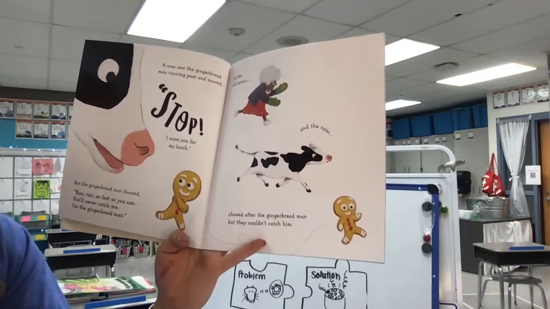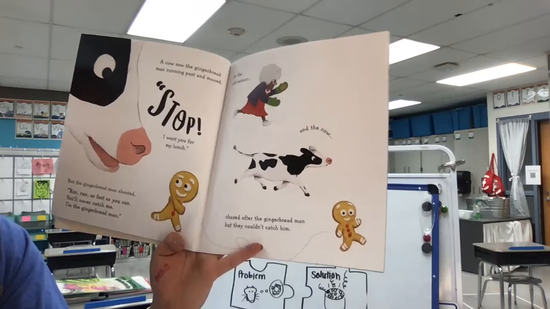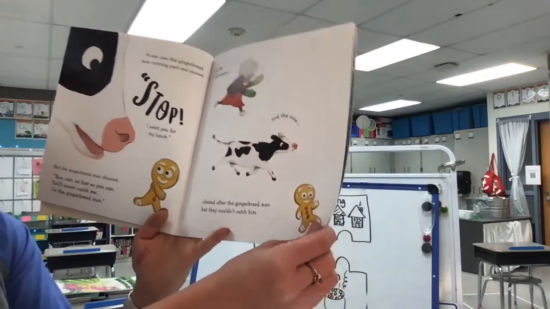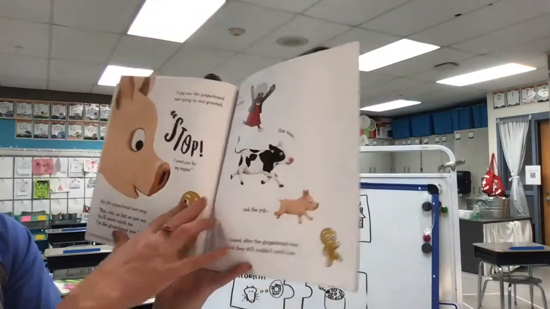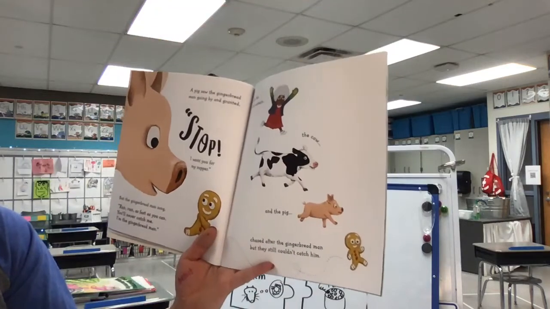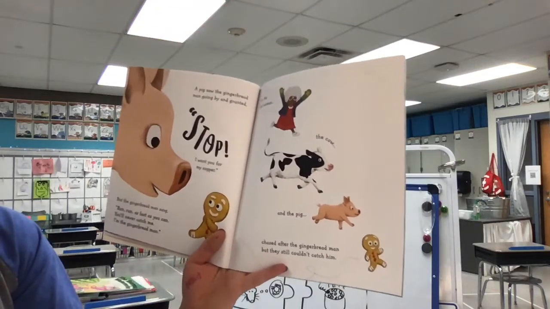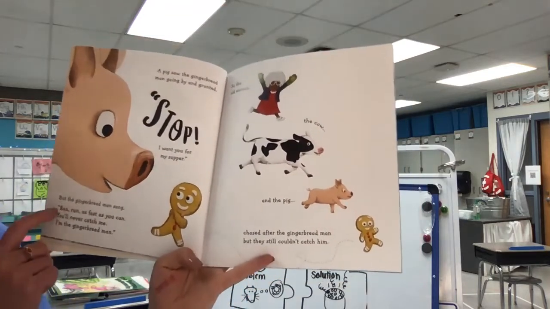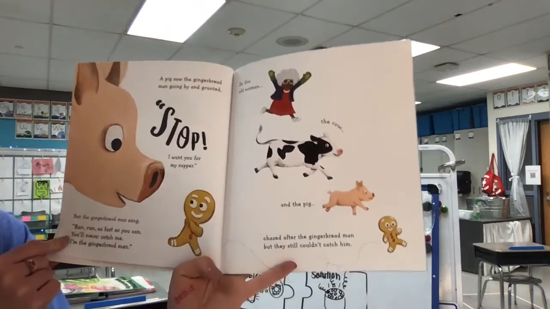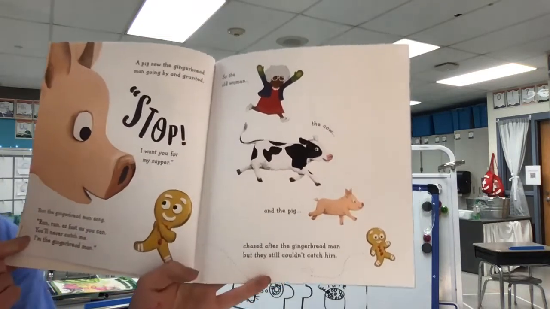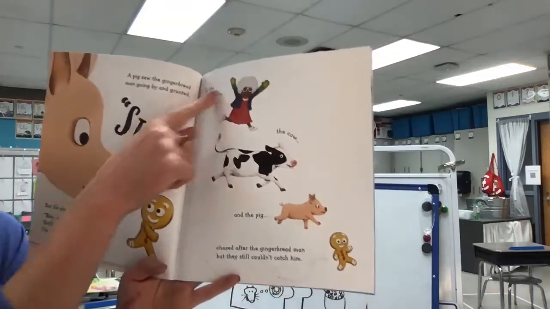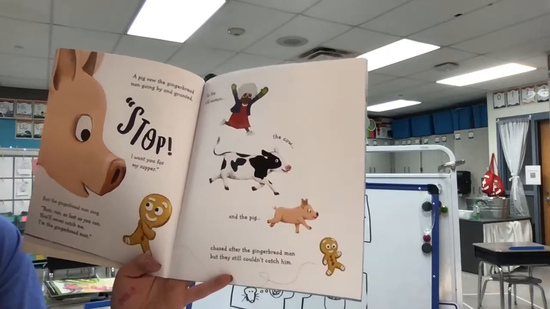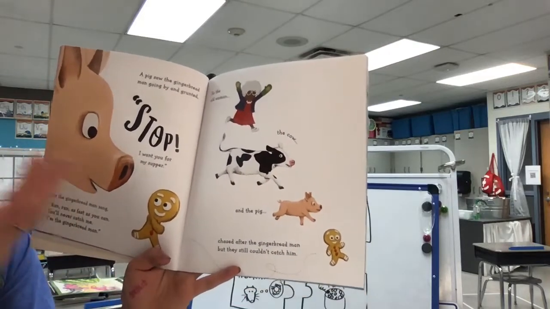So the old woman chased after the gingerbread man, and so did the cow, but they couldn't catch him. A pig saw the gingerbread man going by and grunted, "Stop! I want you for my supper." But the gingerbread man sang, can you sing it with me this time? "Run, run as fast as you can. You'll never catch me. I'm the gingerbread man." So the old woman, the cow, the pig chased after the gingerbread man, but they still couldn't catch him.